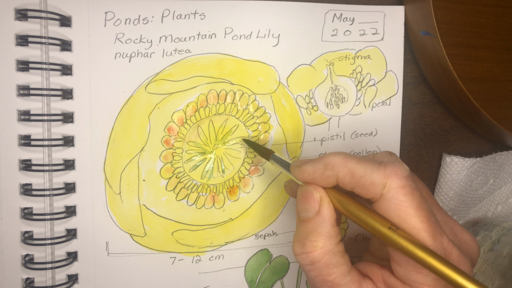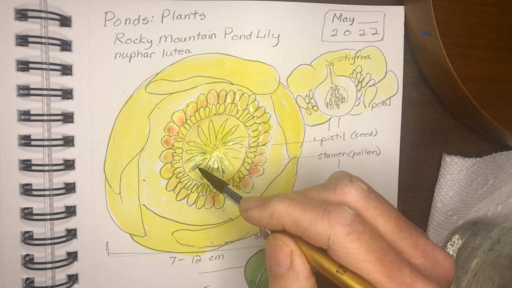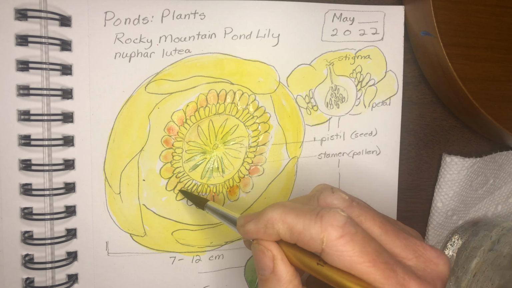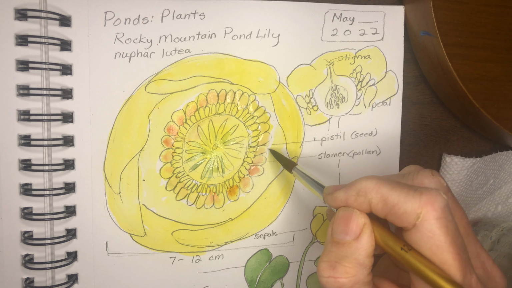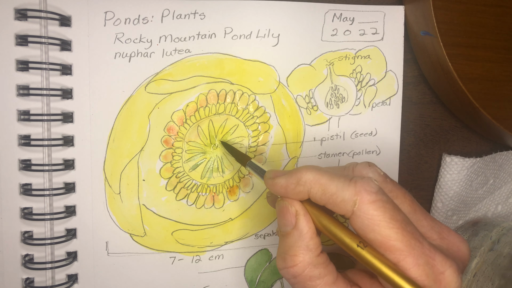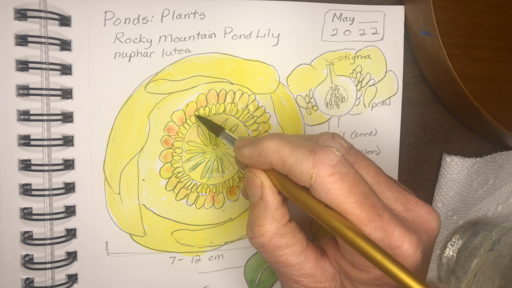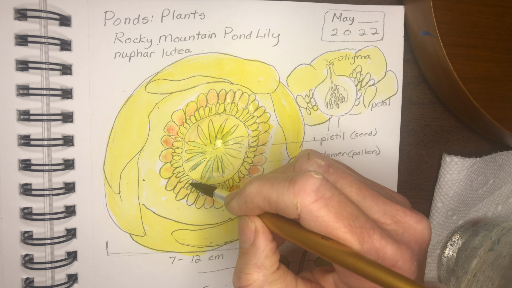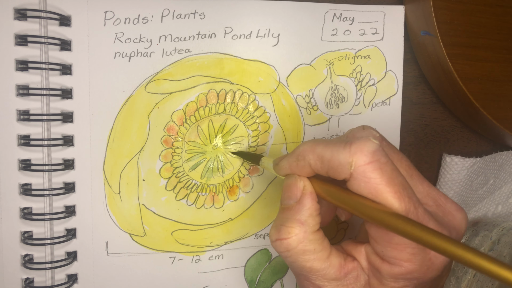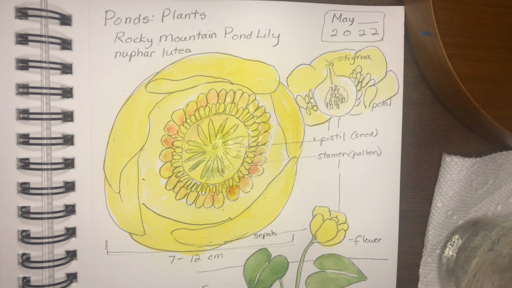So again, when you're drawing these, you can just look at the basic shapes first. The pistil is round, then the group of stamens makes another circle, and the group of flowers or petals makes another circle, and the group of sepals makes another circle. So if you look at basic shapes like that, it's easier to get the right structure. So I'm just adding a little bit more detail now with the pond lily.